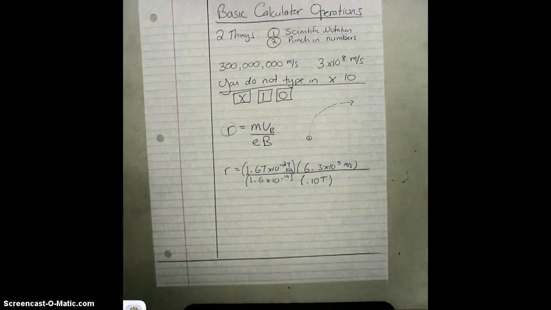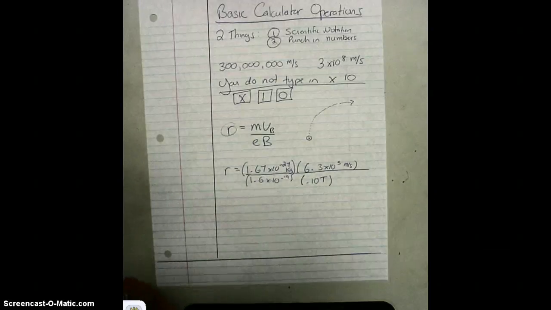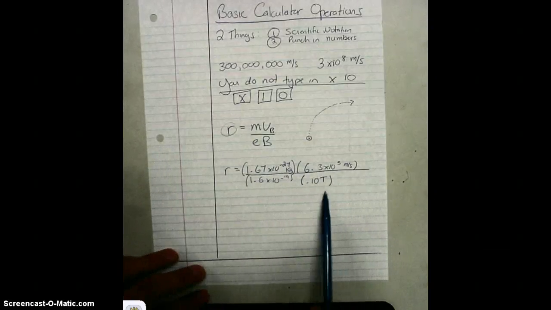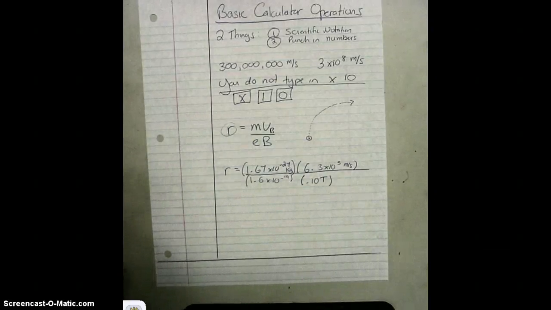Now, I wanted to point this out again. You do not need to know what this equation is yet. This is something that we will cover later. I will go over all these variables in class and what these mean. Right now, I'm just concerned that you can punch these numbers into your calculator and get an answer.